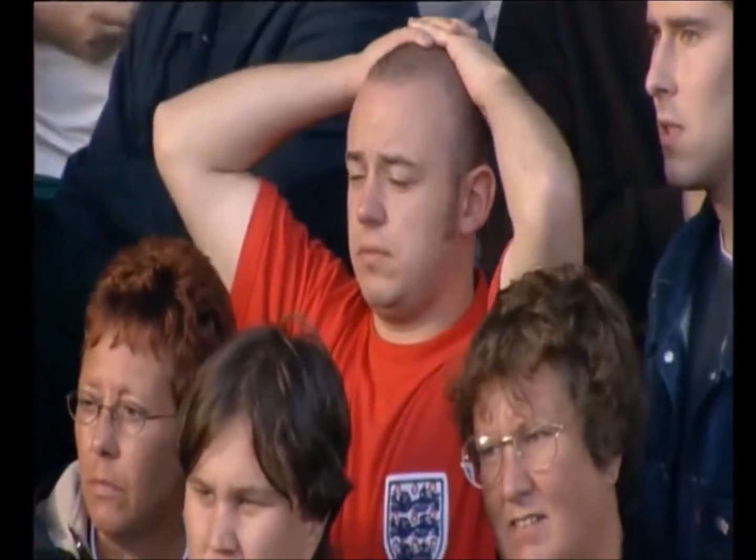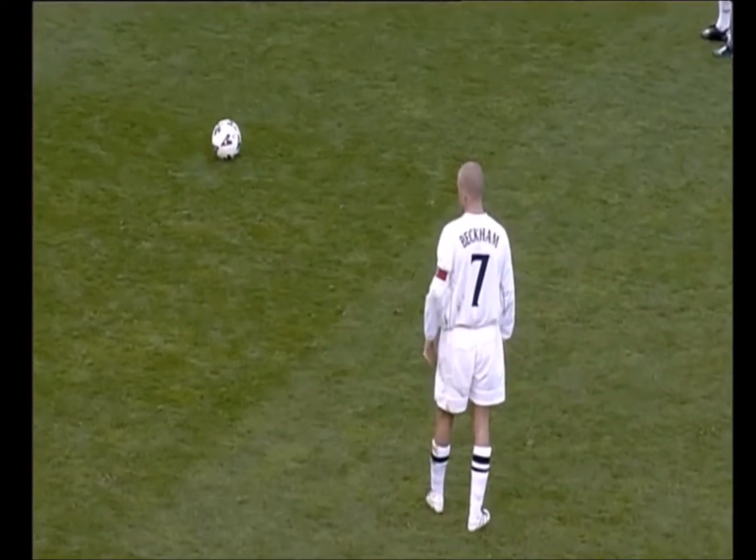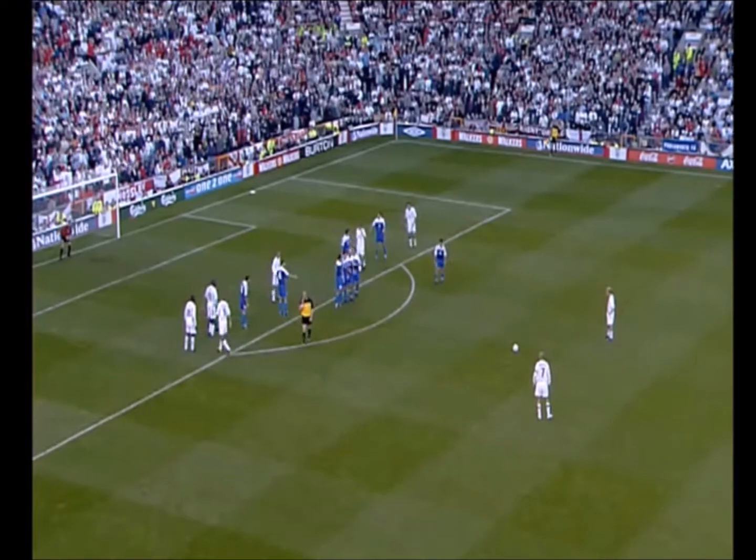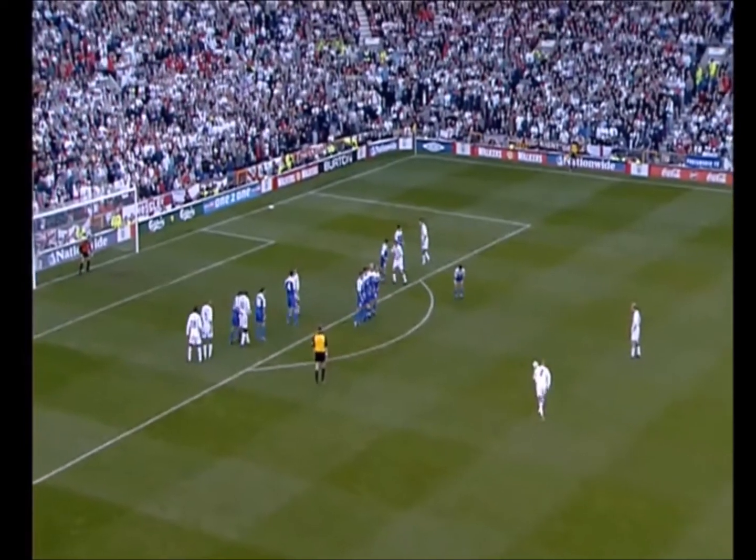Hello and welcome to another episode of Mechanics in Sport. Today we look at projectiles in football.